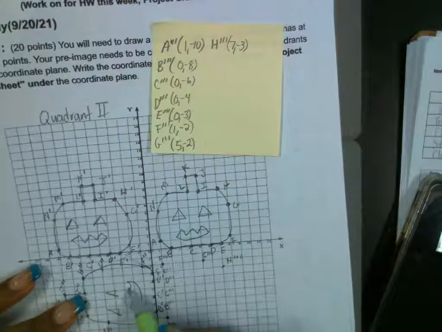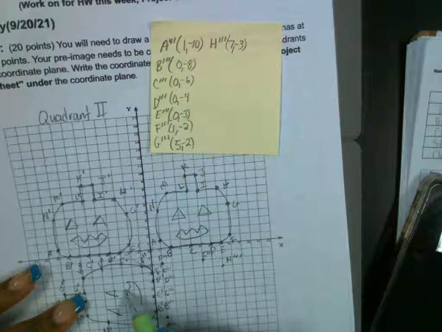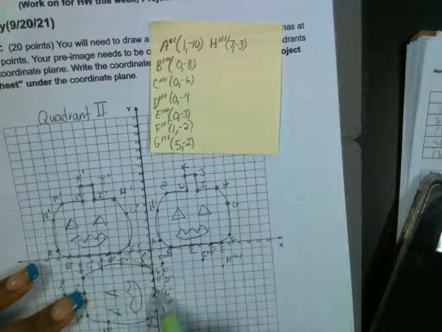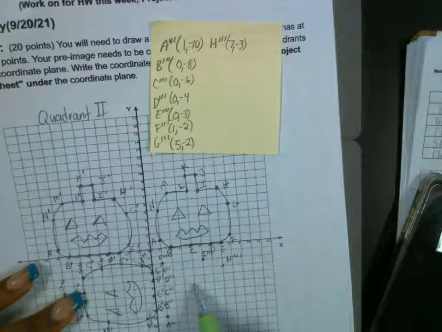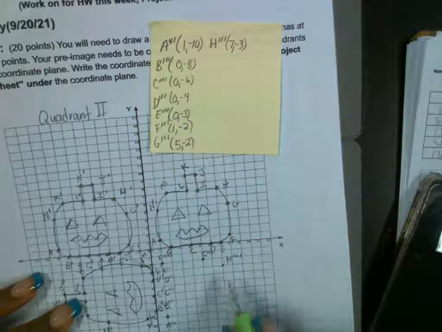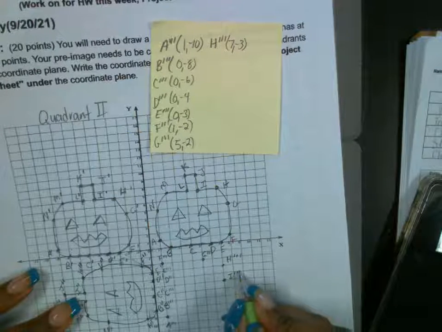Okay. I, look how far I is away. 1, 2, 3, 4, 5, 6, 7. This is I with 3 tick marks. Okay.